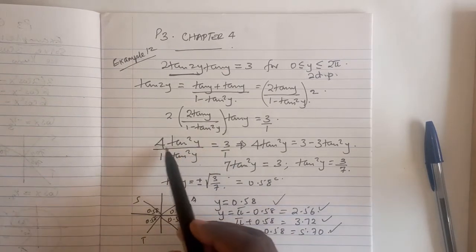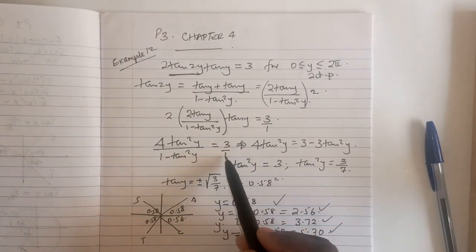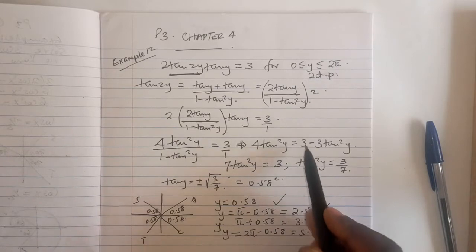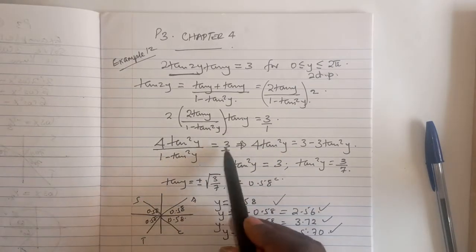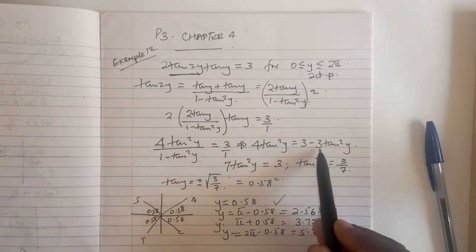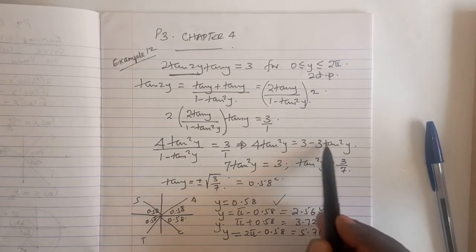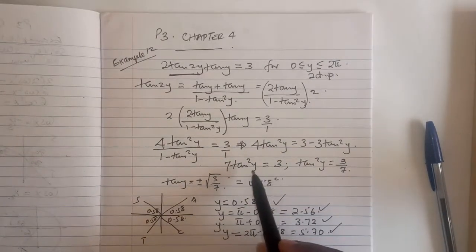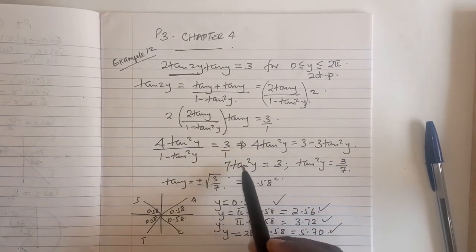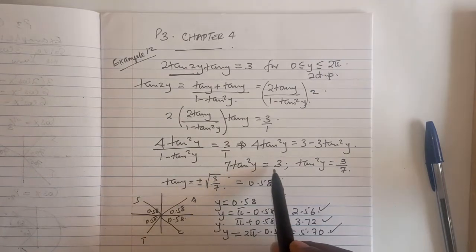Now, if we cross multiply, because this is a fraction and this is a fraction, and when 2 fractions are equal, then we have all the permission to cross multiply. So we have 4 tan squared y is equals to 1 times 3, and minus tan squared y times 3 becomes minus 3 tan squared y. Collecting the like terms, when this negative 3 tan squared y comes over to this other side, it is now added to 4 tan squared y because they are like terms. So 4 plus 3 gives us 7 tan squared y is equals to 3.